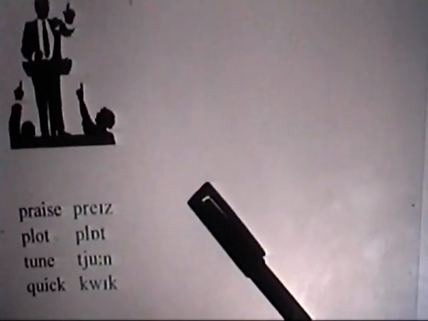But here that aspiration has a particular effect. Instead of getting just a puff of breath after the consonant, as in pan, we get praise. That period of voicelessness, that puff of breath, happens during the consonant, during the R in the case of praise. So the effect is a voiceless R. In the case of plot, the aspiration happens during the L.